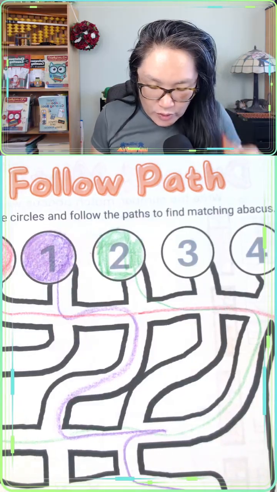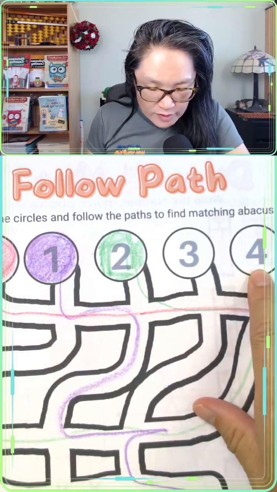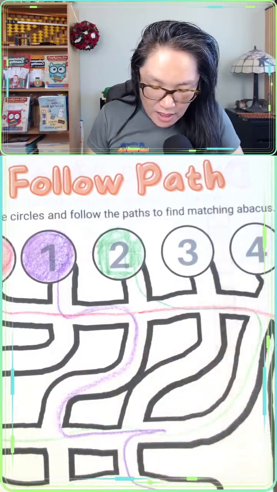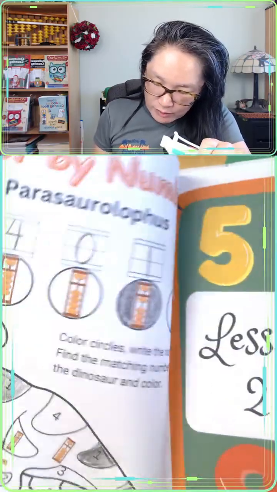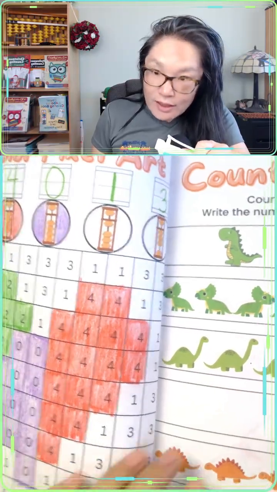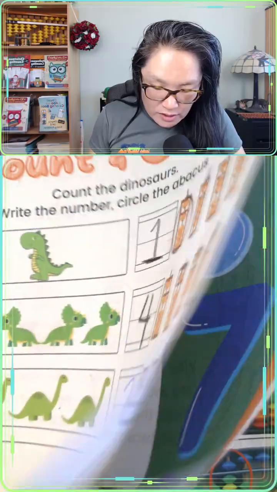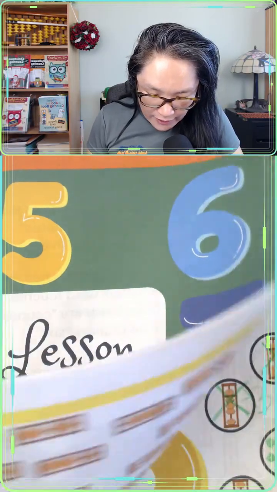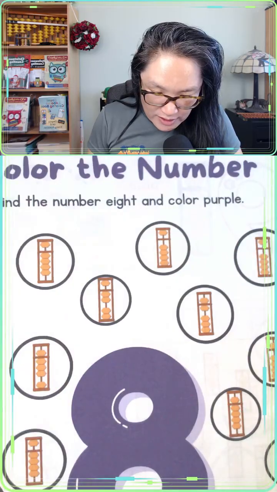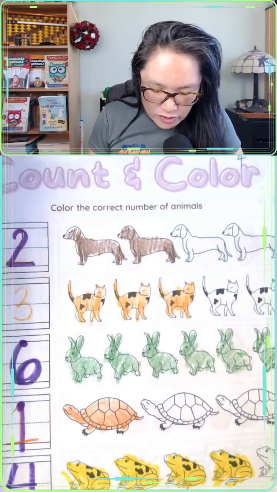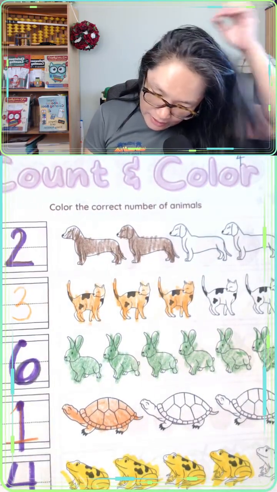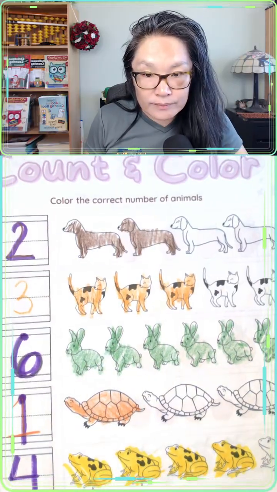Right here we talk about 0 to 4, and then I have activities. I also have color by number, and I have pixel art. I thought that was kind of cool. Then we have counting, and then we start talking about 5 to 9, and this is lesson 2. The idea here was just for the kids to get used to understanding what the numbers are.